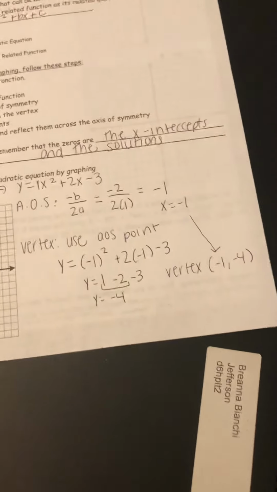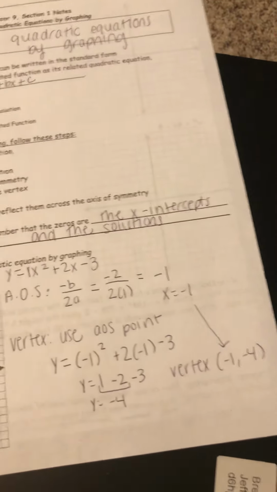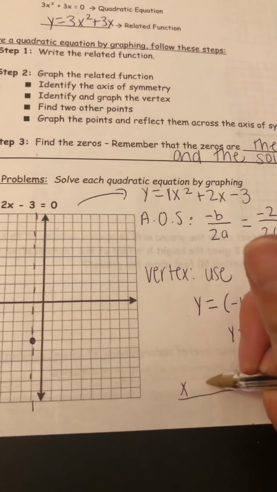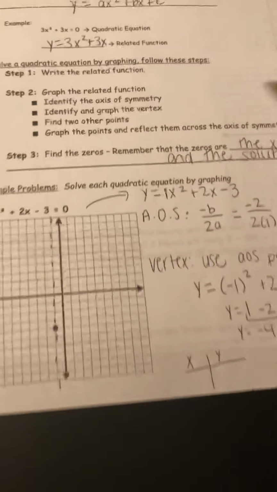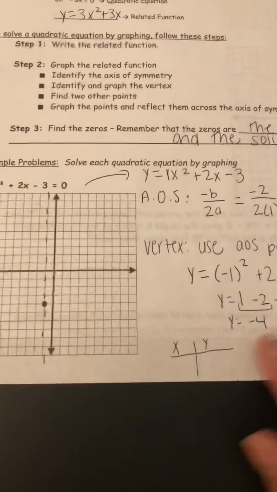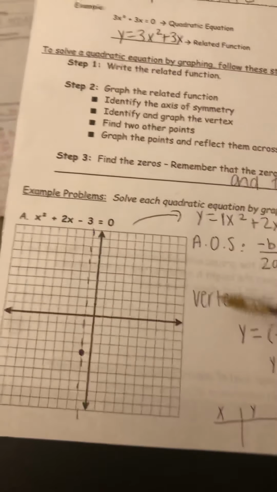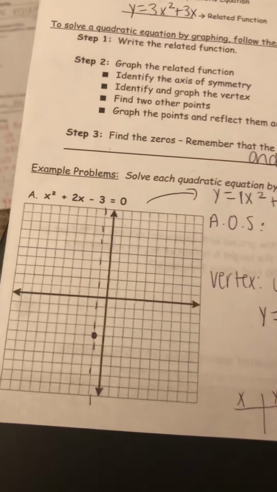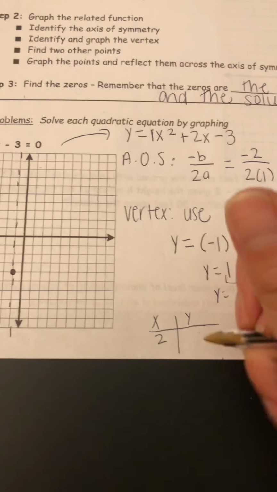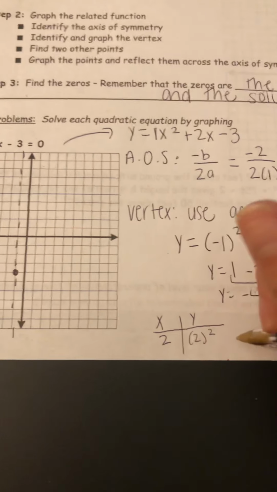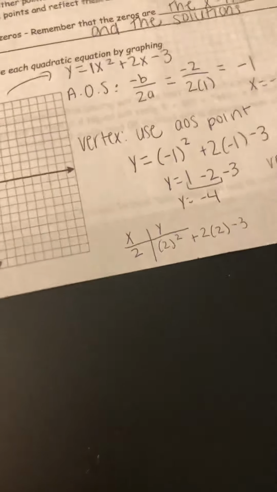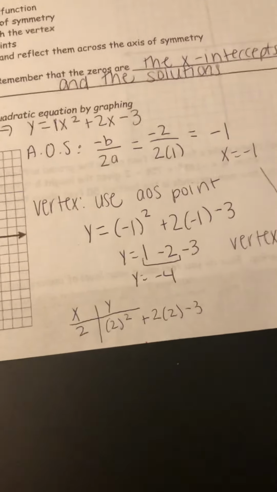Okay, and now I need to find two other points. I'm going to make a small little table, and I did run out of room on this one, so I will be doing the 0 part on another sheet of paper, just so you guys know if you wrote too big as well. So my two other points, I'm going to pick x to be 2. And then I'm going to plug in that for x. So I would have 2 squared plus 2 times 2 minus 3. And you could pick different points if you wanted. It wouldn't have to be what I picked.